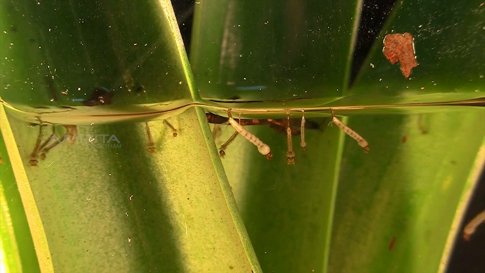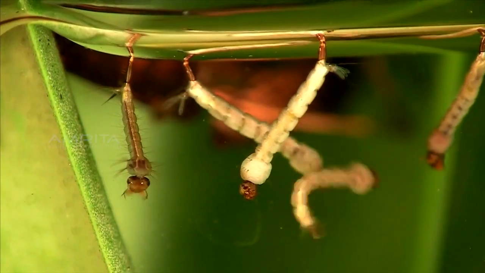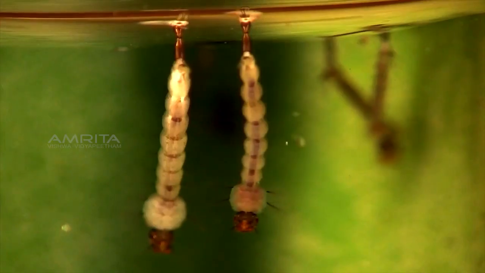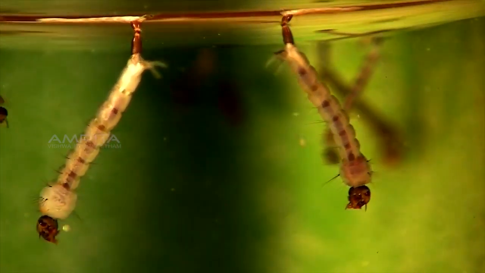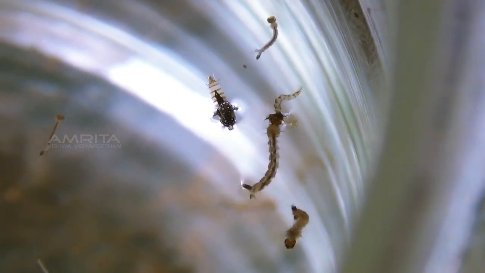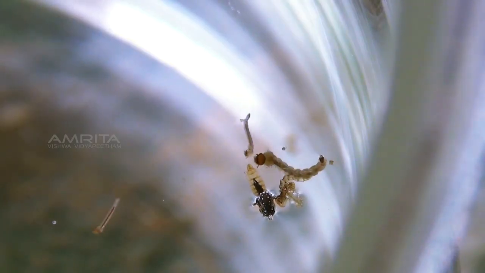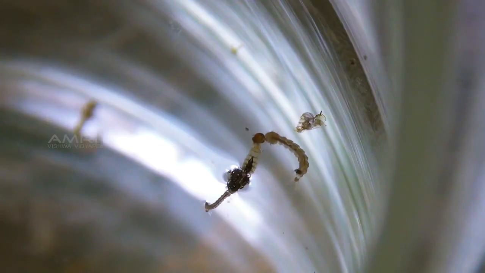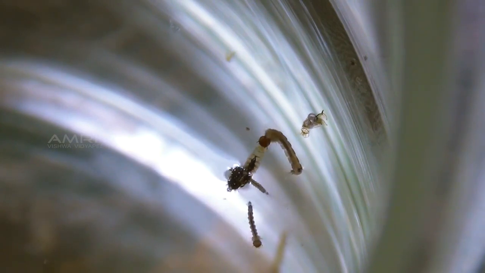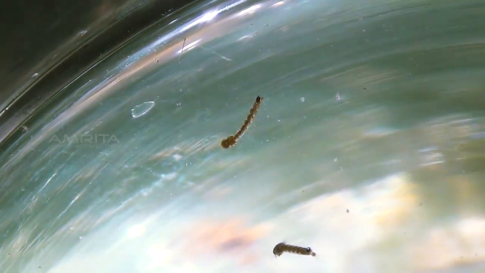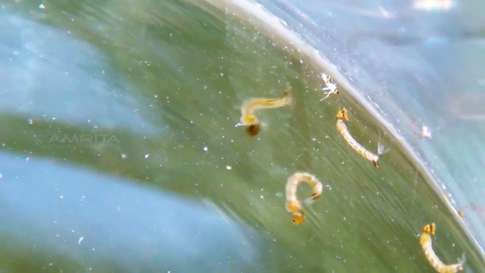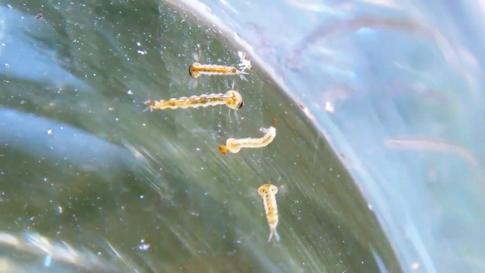Mosquito larvae, commonly called wigglers or wrigglers, live in water from 7 to 14 days depending on the water temperature. The larvae begin to feed on bacteria and decaying organic matter on the water surface soon after they hatch out of the eggs. They swim either by propulsion, using their mouth brushes, or by jerky movements of the entire body, giving them the common name of wigglers.